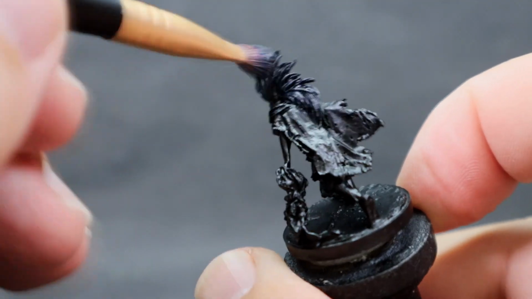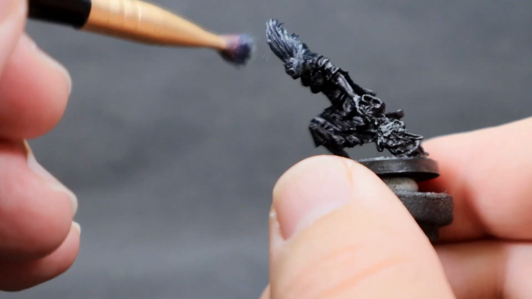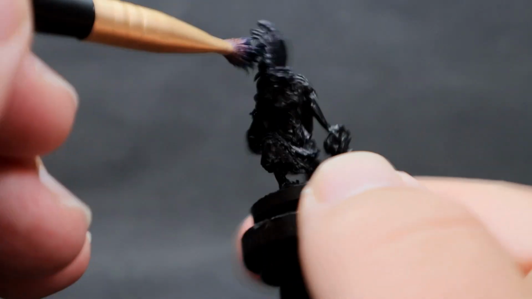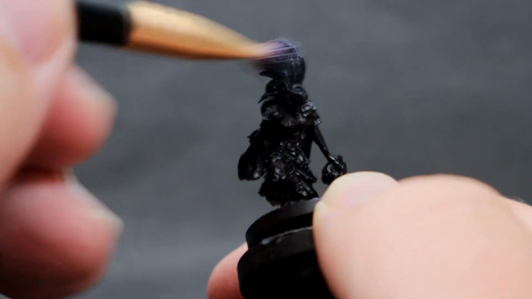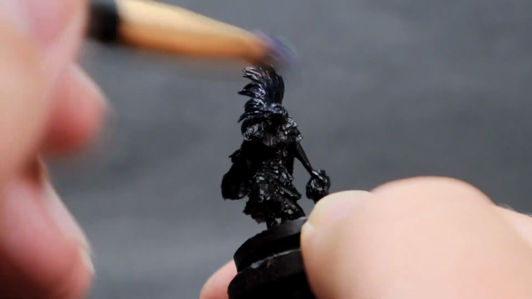And she has this big black mohawk, but I wanted to introduce something a little bit more interesting into the mohawk here, having the black, and I'm just coming in with the deep blue, just dry brushing it just a little bit to give it a little bit of a bluish tinge on her mohawk here, to give it a little bit of extra color and something interesting to look at.